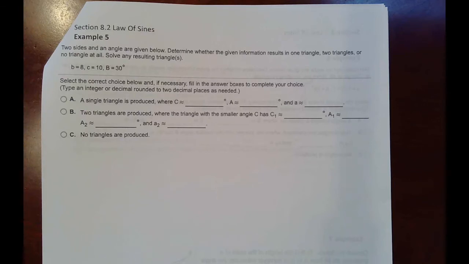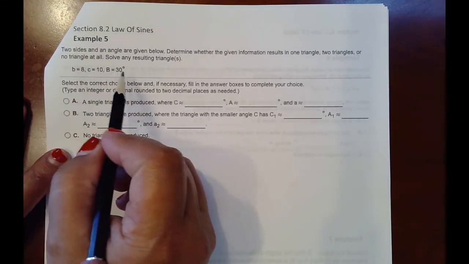Okay, this is a continuation of the lecture video for MAC1114 trigonometry. We're in section 8.2, law of sines, and we continue now with example 5. In this problem, we are given two sides and an angle.